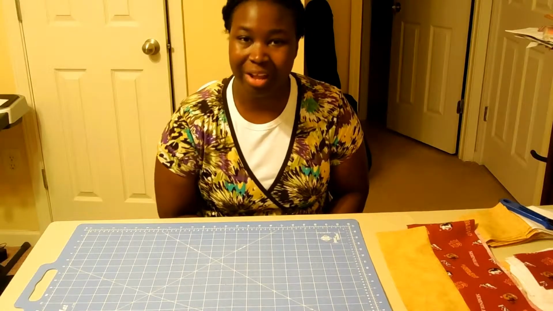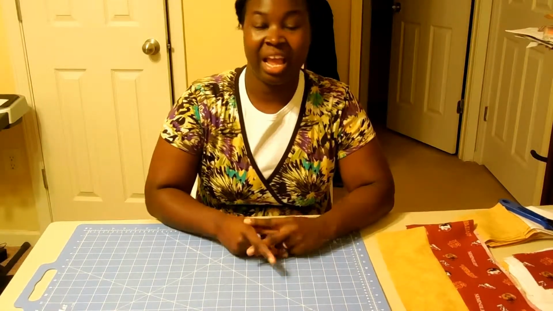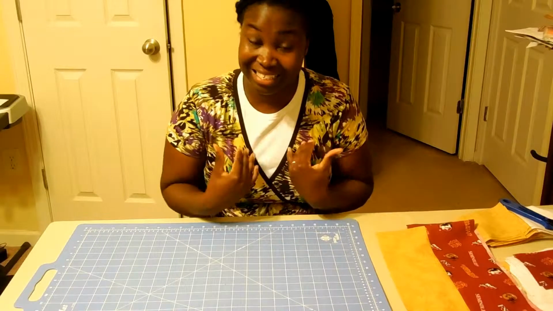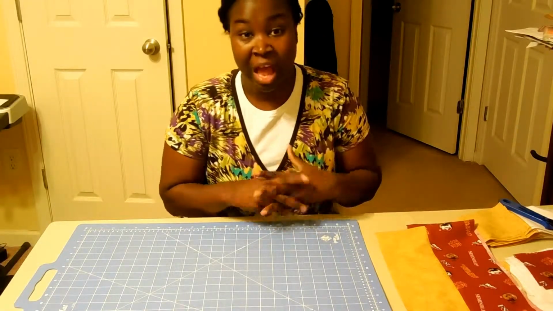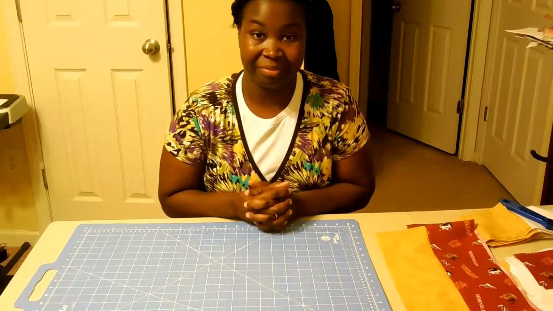You may know that I'm working on a quilt for my husband using one of his favorite team fabrics, and I'm using a very specific pattern that I designed using Microsoft Word. I'm going to put a picture of it right here.